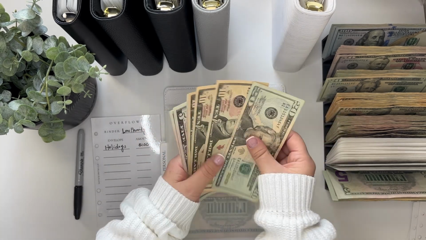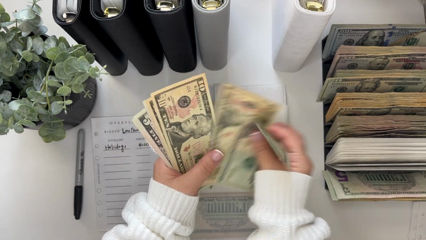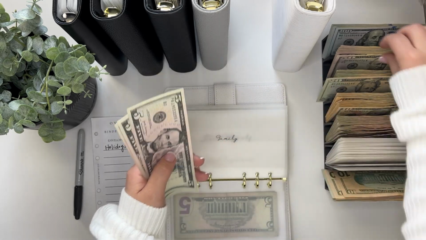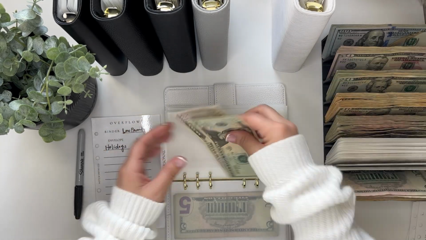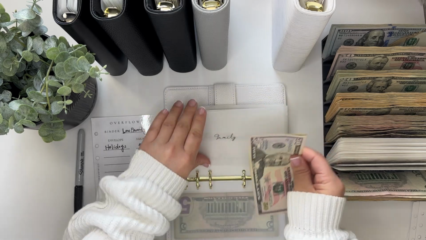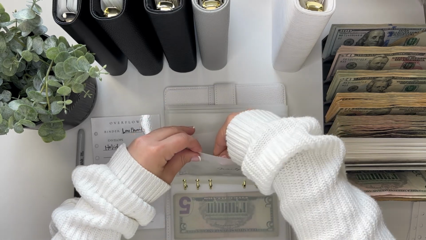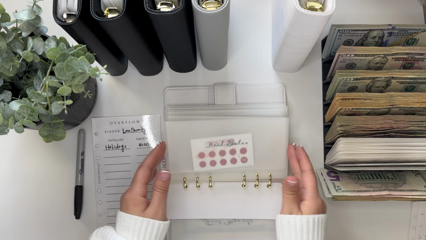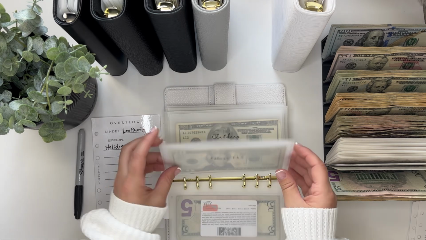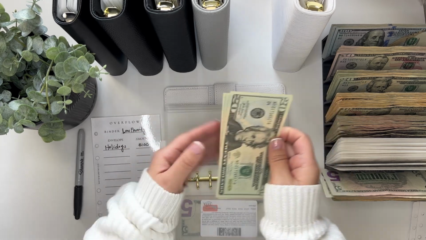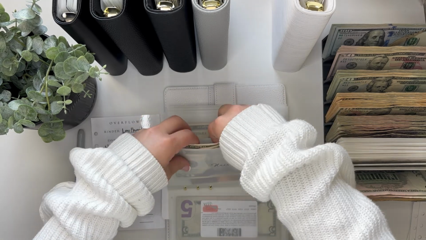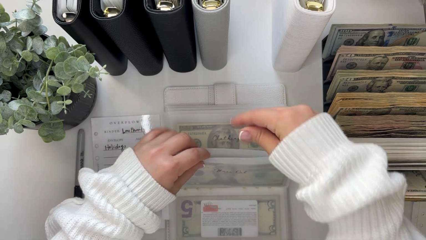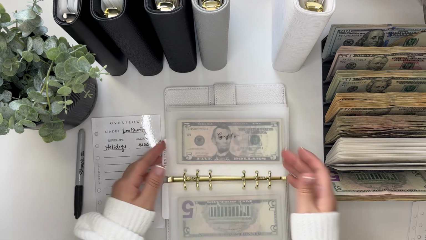Family, I'm going to condense this one. I usually don't, but I am going to do it. 20, 30, 40, 50, 5, 10, 15, 20. I'm going to leave hair because I do like to have just 20s in there, because then I don't have to break it for a tip or anything like that.